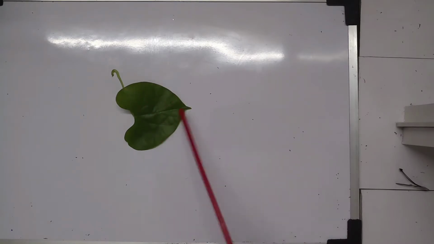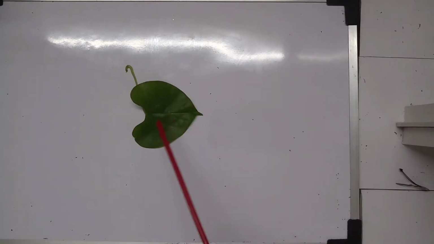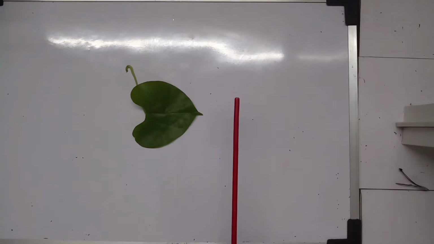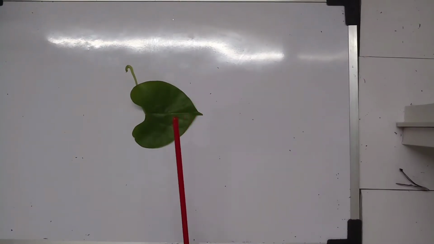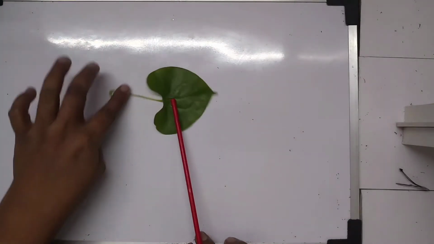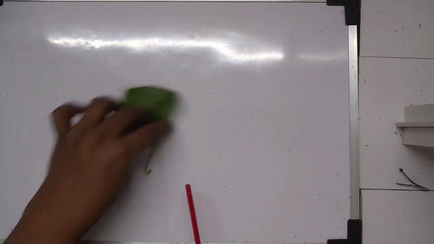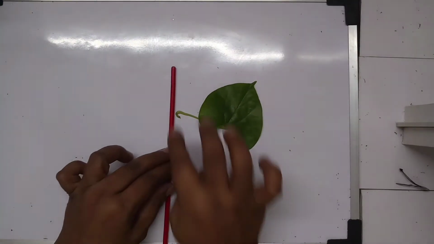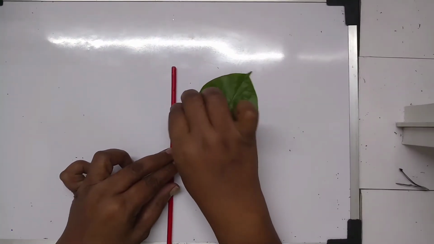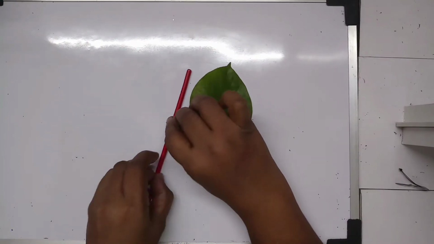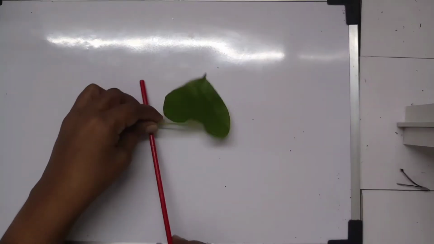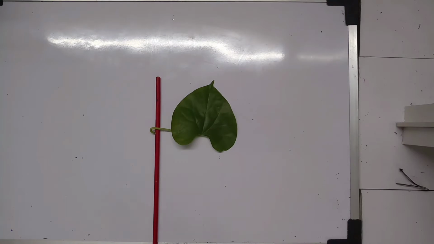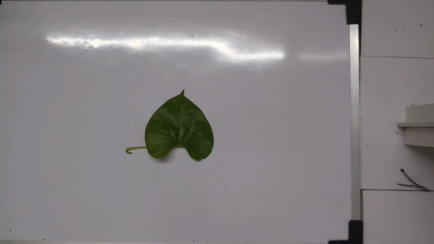Then this is called what? What do you call this? Margin. The outline is called margin. Okay, children, and then this is the blade part. Okay, so then this is the petiole. Then எங்க இருந்து இது ஸ்டார்ட் ஆகுது? From there. Okay, from any part of the stem it will start, from a particular part. So that you say node. எங்க இருந்து ஸ்டார்ட் ஆகுது அதுக்கு பேர் என்னது? Node. You understand, children? That's all.